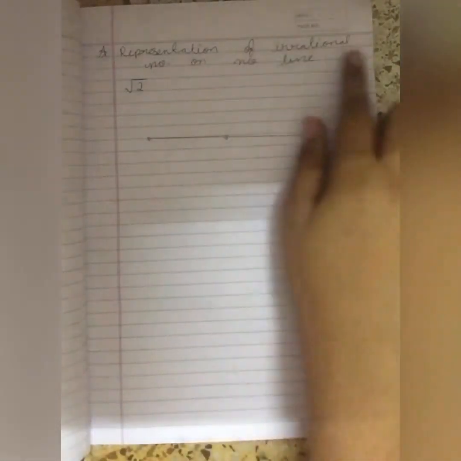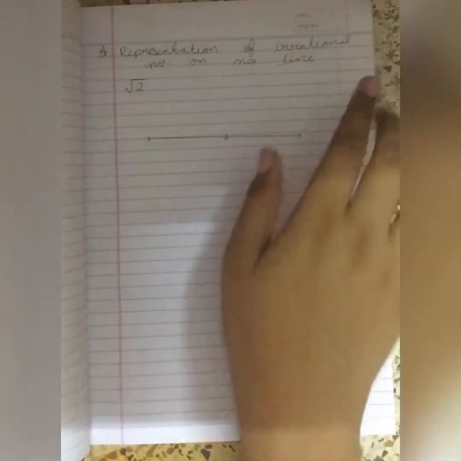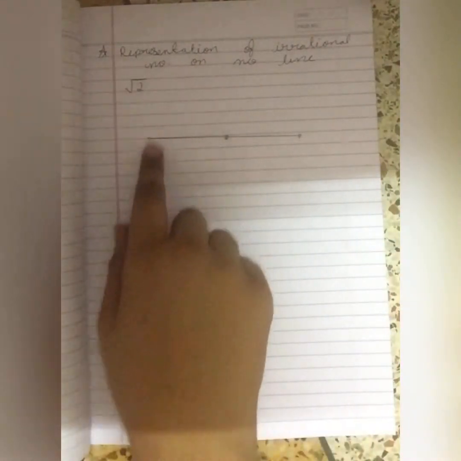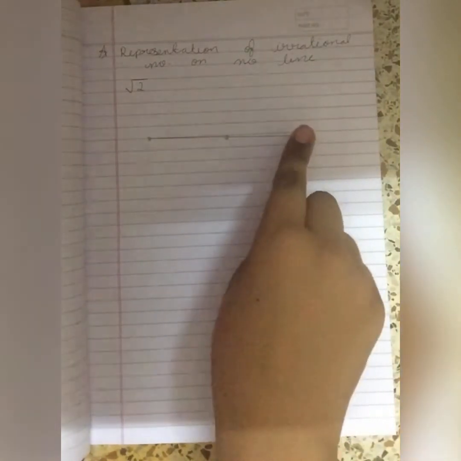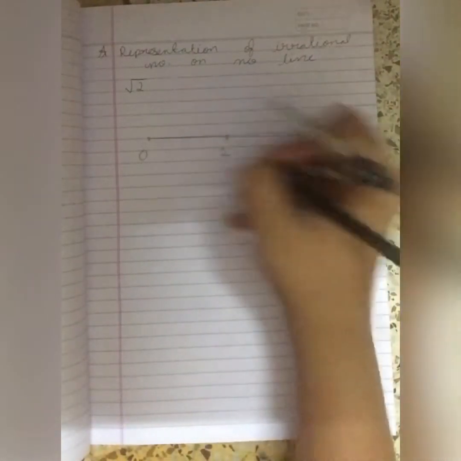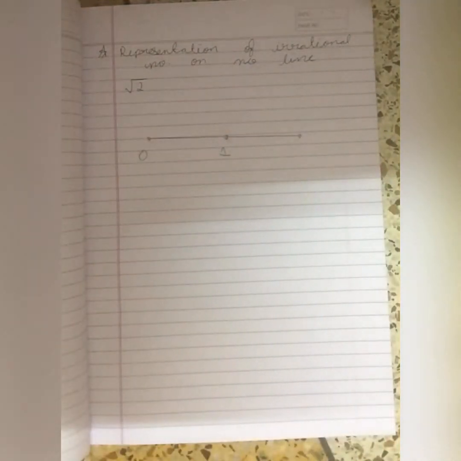Next topic is representation of irrational numbers on a number line. So let's represent square root 2 on a number line. So I have taken equal units. This is 5 centimeters and this is also 5 centimeters. So this is 0, this is 1. So how to make square root 2?